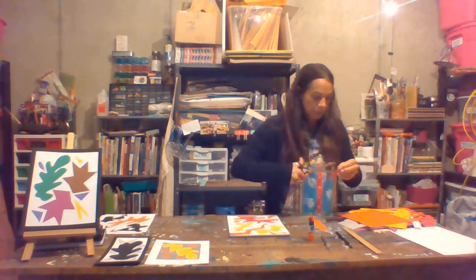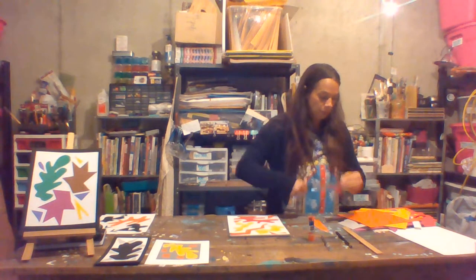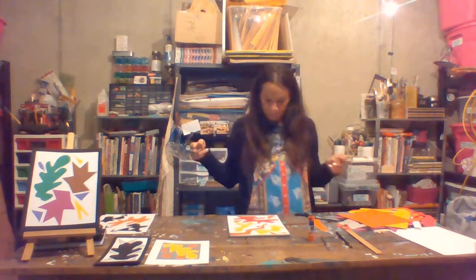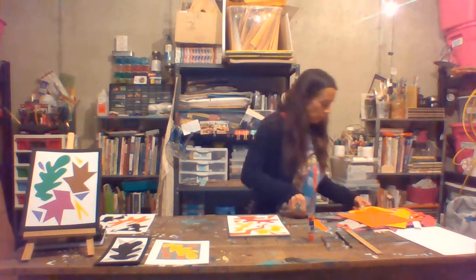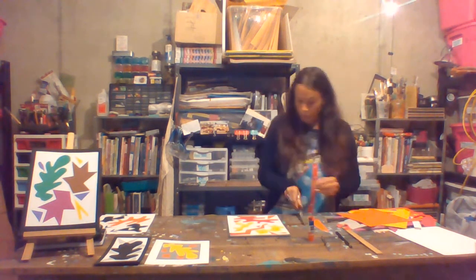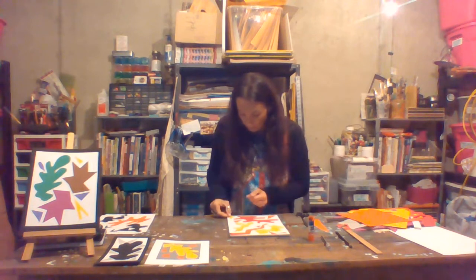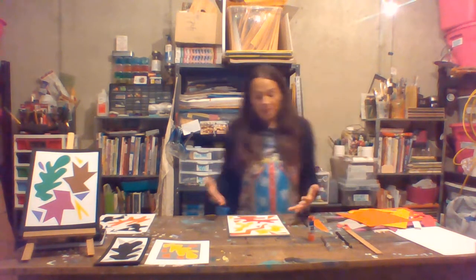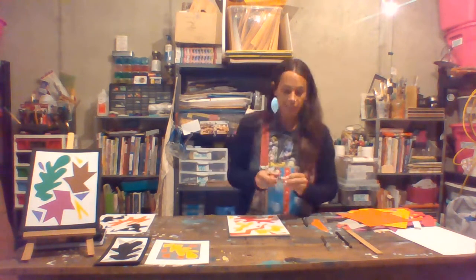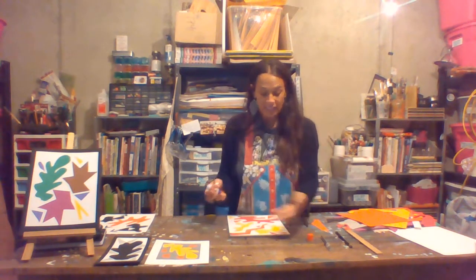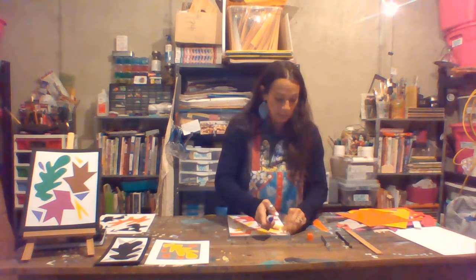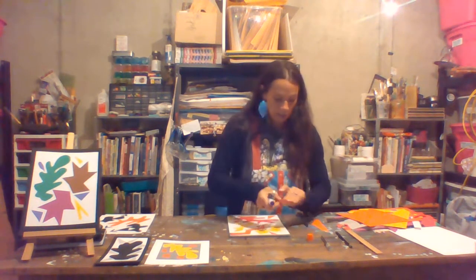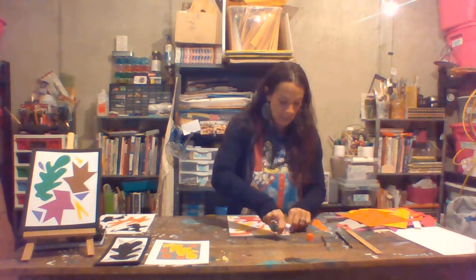So I'm going to try to speed this up a little bit because now we have to glue them all down. All right, and maybe one yellow somewhere. I don't want to leave the yellow out. All right, now I'm happy, so I'm going to start to glue things down. You can leave it laid out and just pick up one piece at a time. Have your glue station off to the side if you want to.